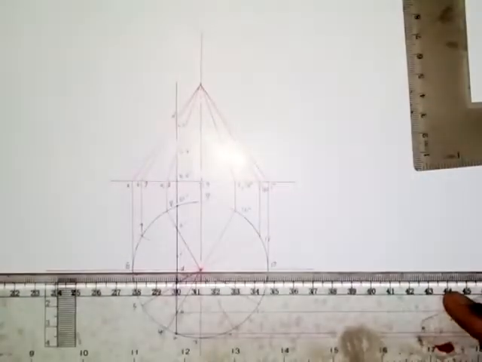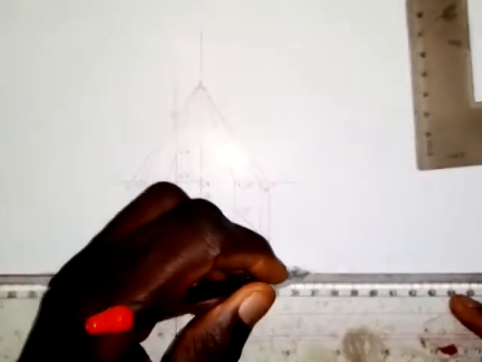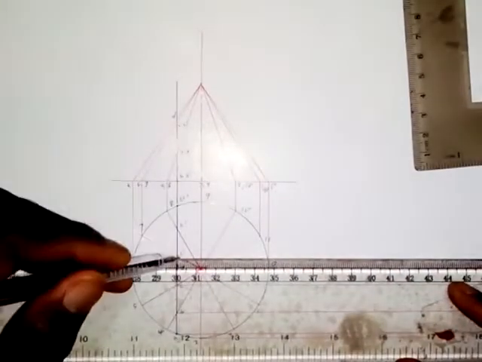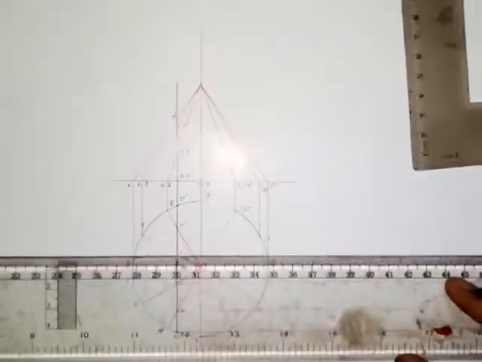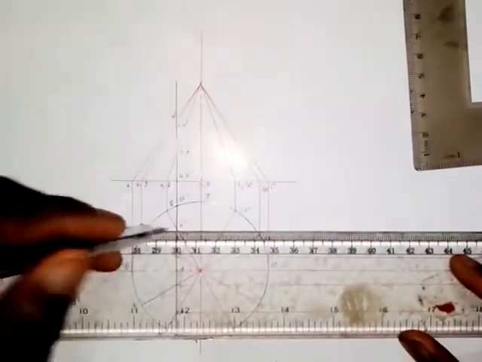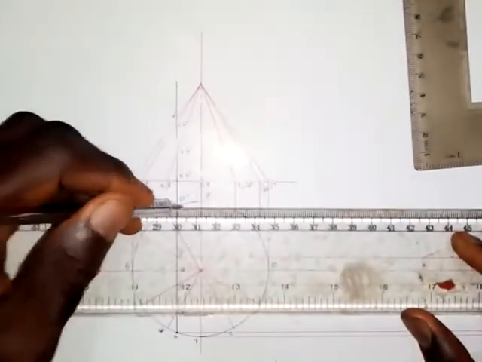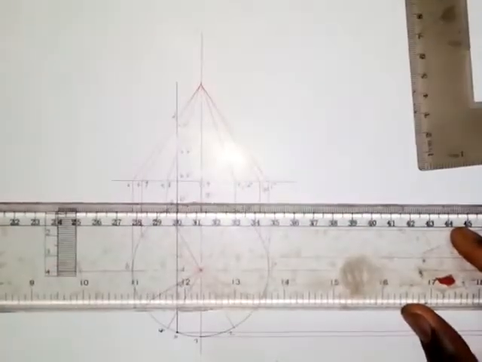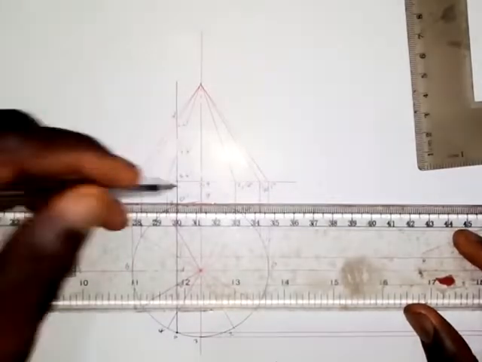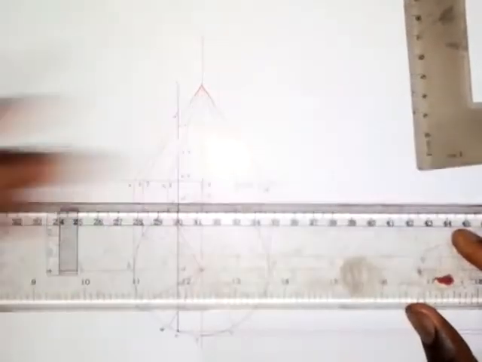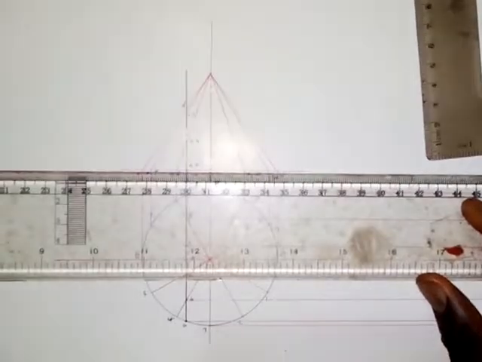Then from point D, which happens to be a center line, I'll just extend this. Then from point C prime, I will draw a horizontal line. From point B prime, I will draw a horizontal line. From point A prime, draw a horizontal line, and from this point, the end of the circle, I will draw a horizontal line. Then also here I will draw a horizontal line.